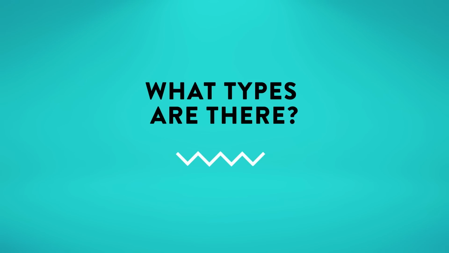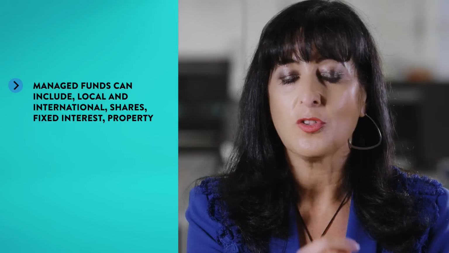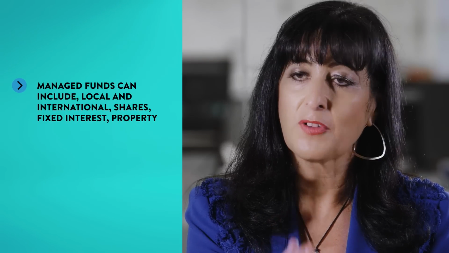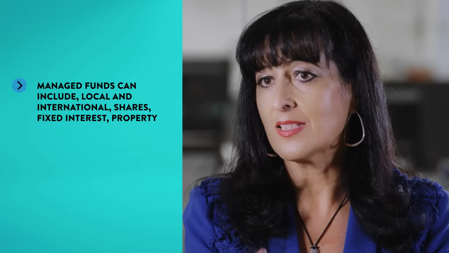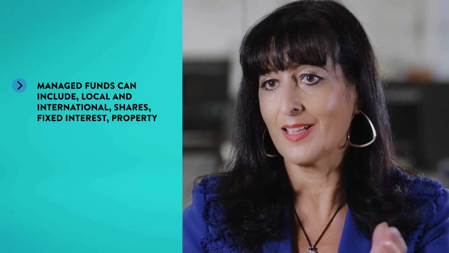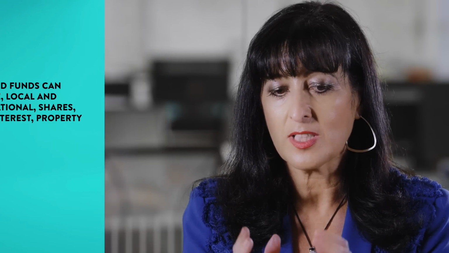There is literally a managed fund for every asset class, for every geography, every economy. So you can choose from a wide range of managed funds. You can have very specific funds, such as a fund that invests just in New Zealand shares, or you can have a fund that invests in shares and fixed interest and property and cash and all sorts. So you can either base your choice on the asset type, so shares or fixed interest or property, or you can have a managed fund that covers a range of assets.